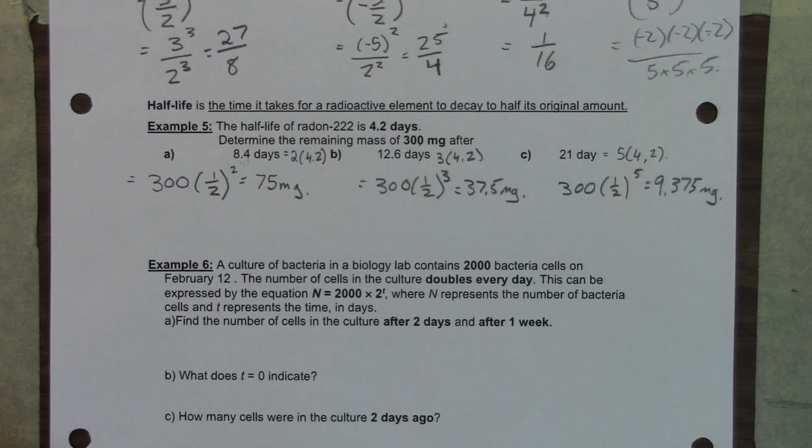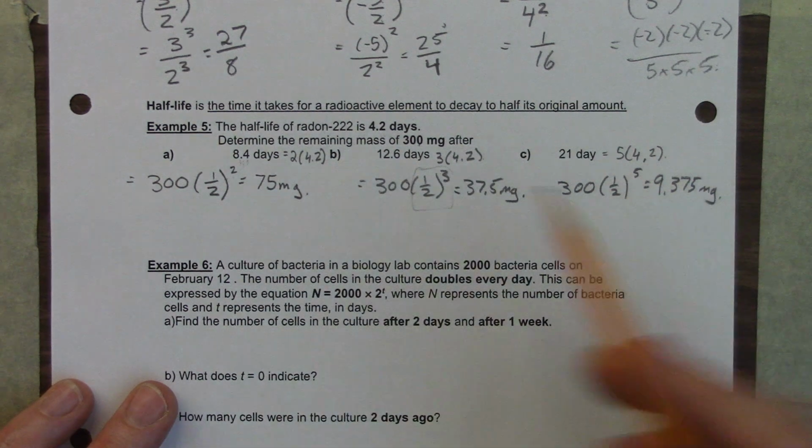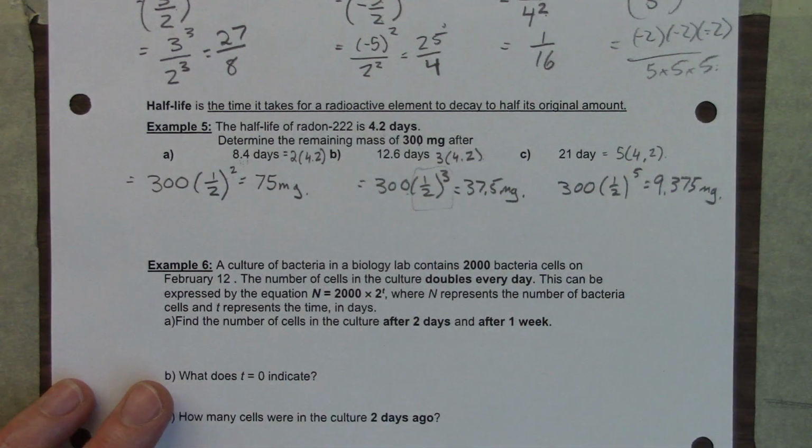So is that bed mass? Bed mass? Yeah. Are we using bed mass? Yeah, well, you are, because you're dealing with this first before you multiply by the 300. Yeah.